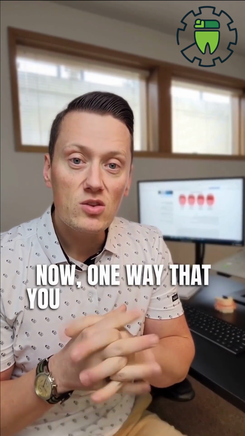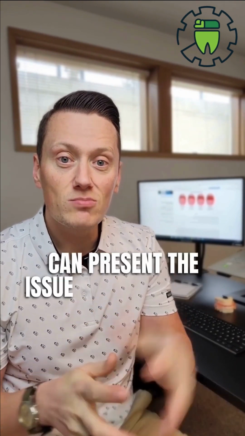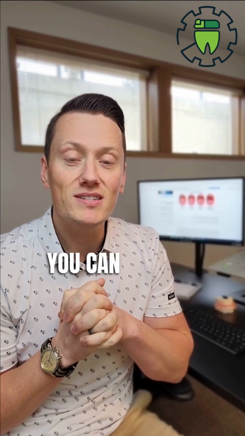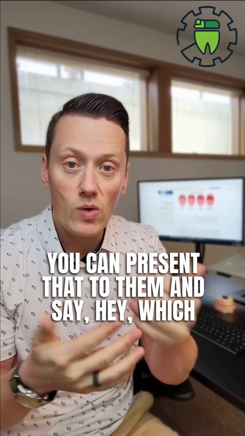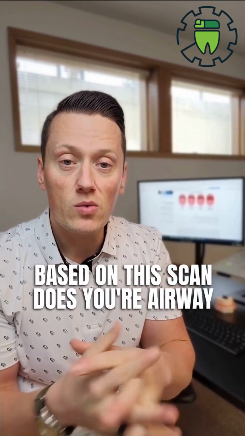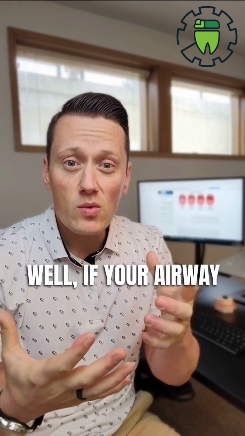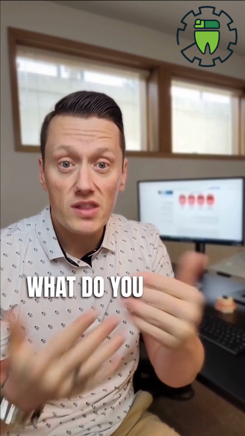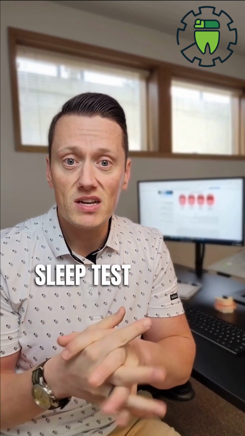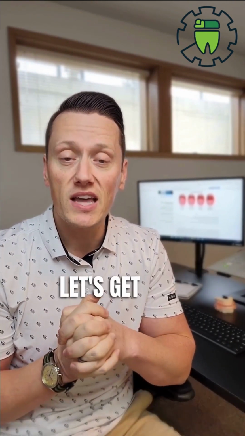Now, one way you can present the issue, behind me here is the Mallampati scale. You can present that to them and say, hey, which airway, based on this scan, does your airway most look like? And they're like, oh, class 3, class 4. Well, if your airway is collapsed that much, what do you think is the next step? It's like, oh, didn't you say getting a home sleep test was the next step? Absolutely. Let's get that ordered up for you.